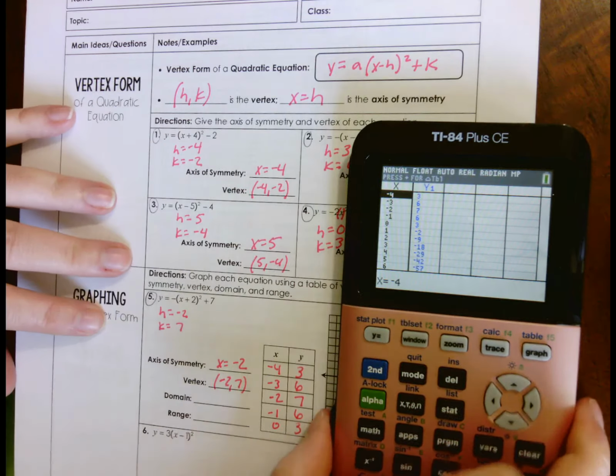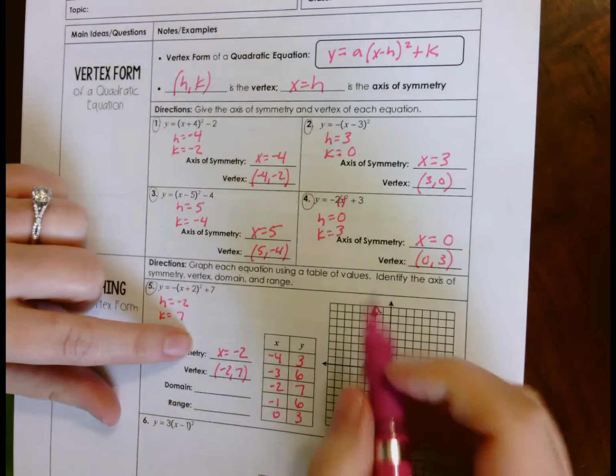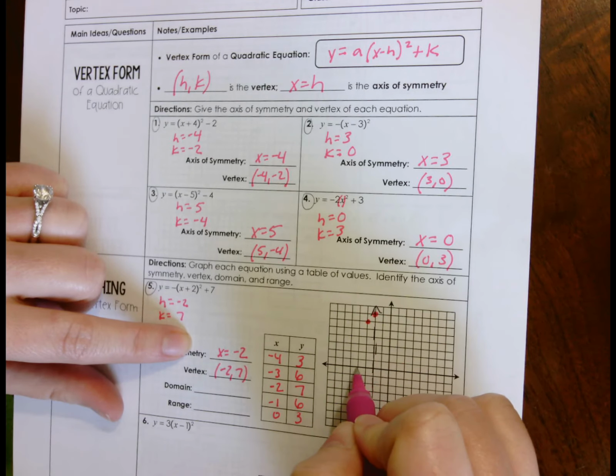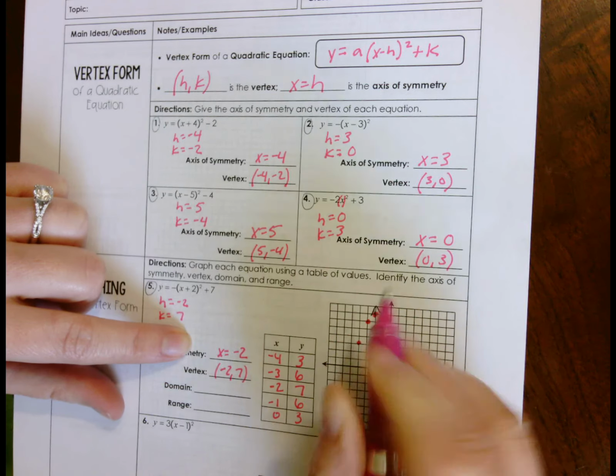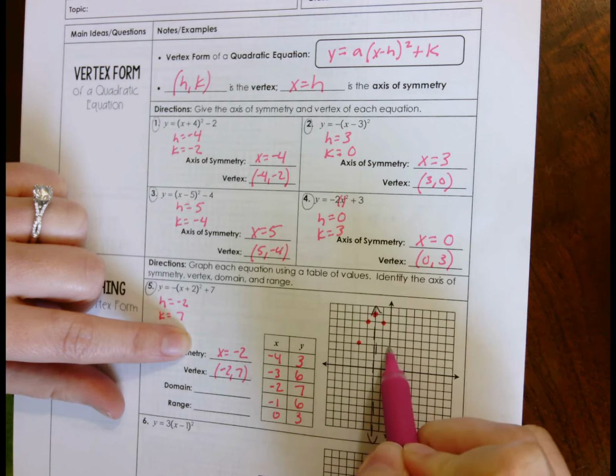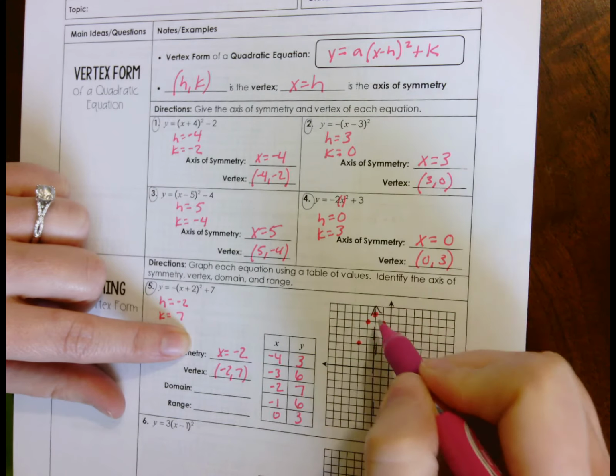So now that we have that filled in, we can go ahead and graph it. And so we're going to have, let's see, -3, 6, -4, 3. And then the same thing, of course, it's mirrored over that axis of symmetry, so it's going to be the same over here. Okay, and then we can graph that.